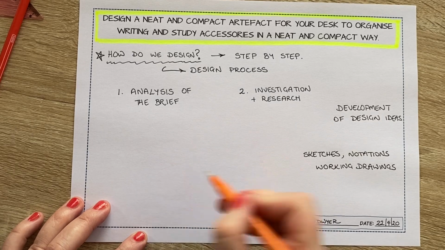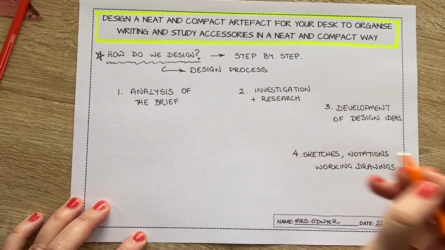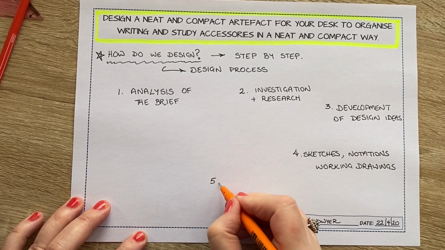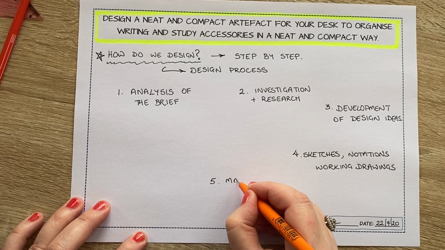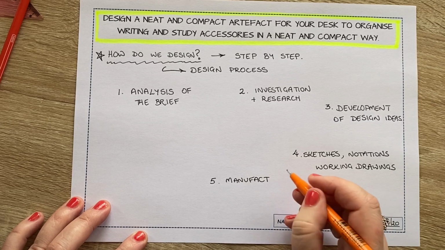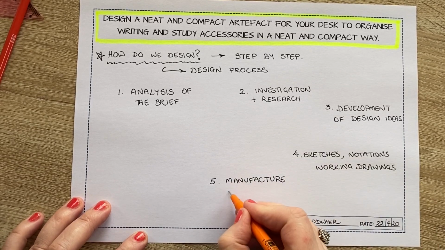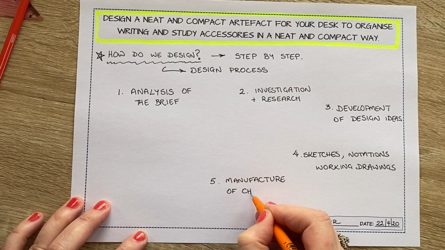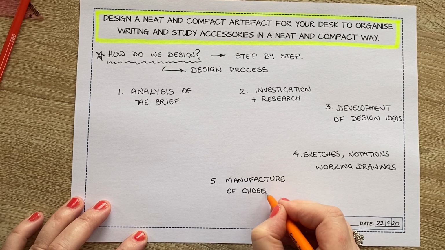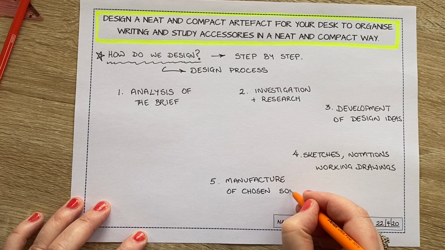Then over here we continue on. So this was number 3, number 4, number 5 is manufacture. So it's only at this stage that we get to making. You have a load of steps gone through before you get there. Manufacture of chosen solution. Now the word chosen is important because they're assuming, as am I, that you have more than one solution.